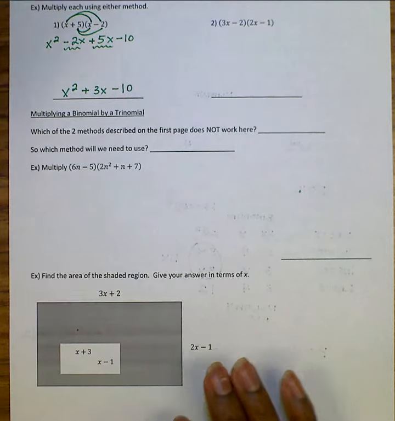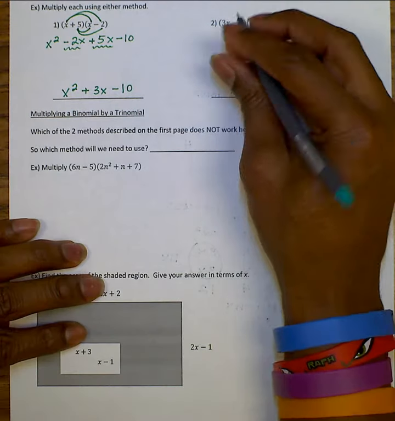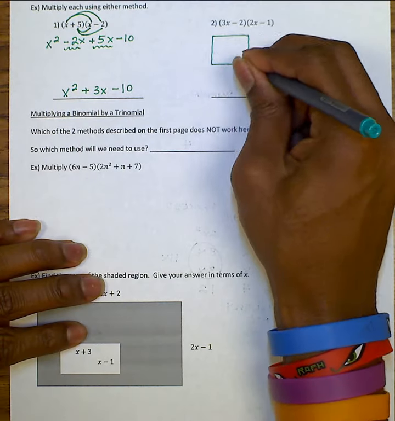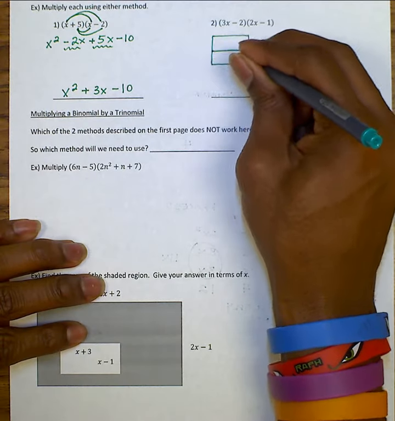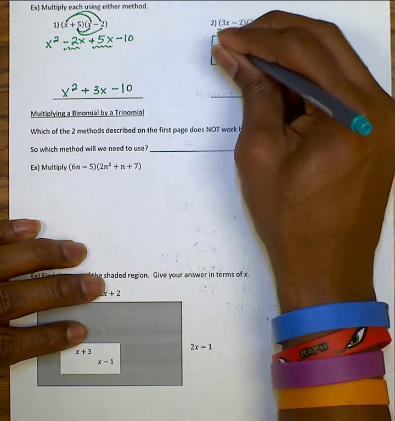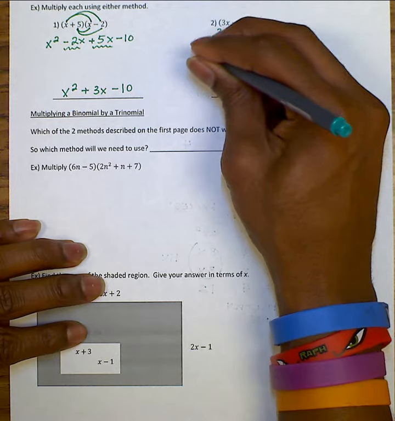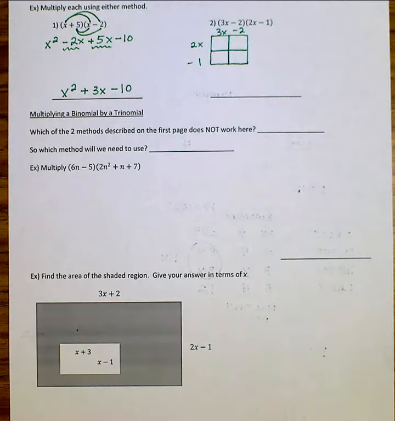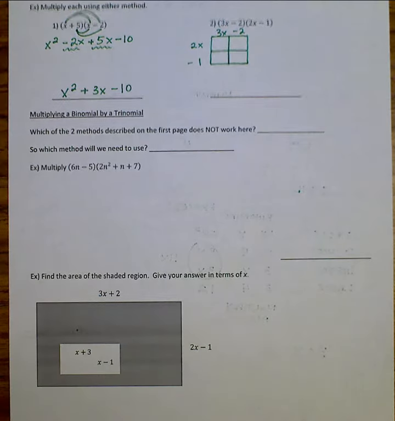I'll show the second one with the box method. Okay, so you make a box, 2 by 2, because they're binomials. So I have 3x and minus 2, 2x and minus 1. It does not matter which one you put on top and which one you put written vertically. It really won't change it.